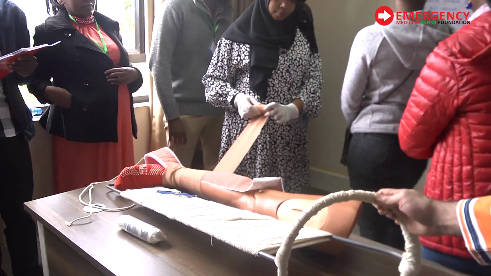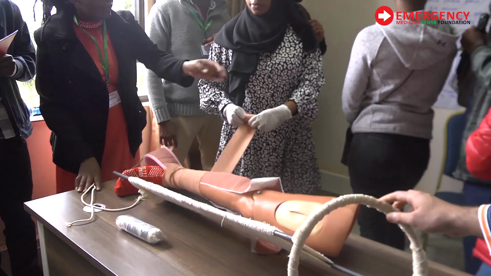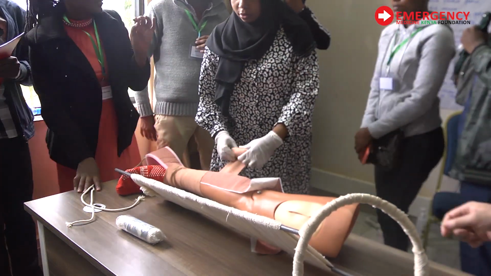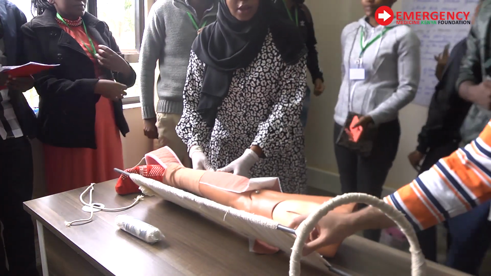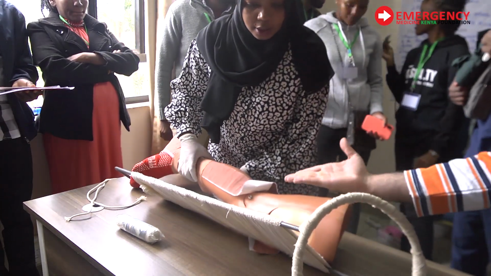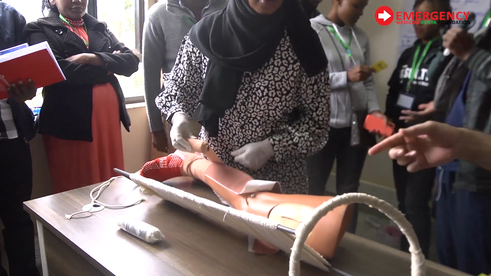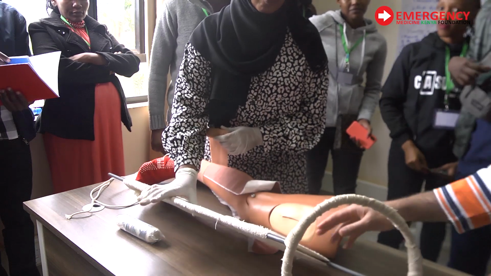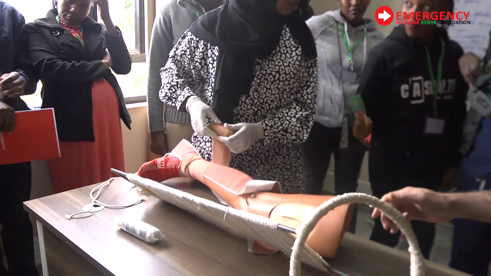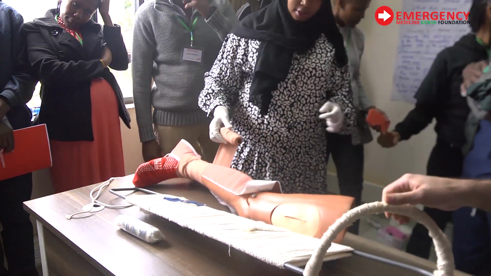This bandage is resting on it, right? It's necessary first to do that. You have to, this one, yes. Most of the time it comes like that. Oh, okay, thanks.